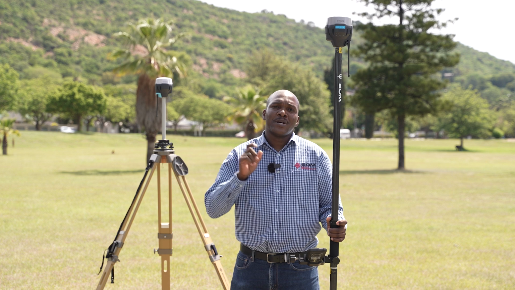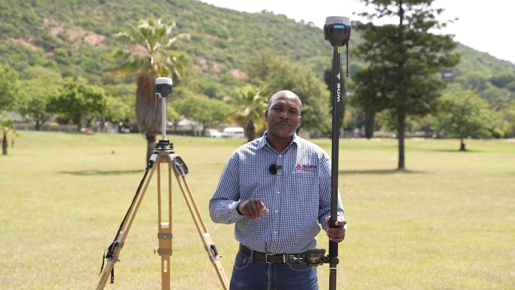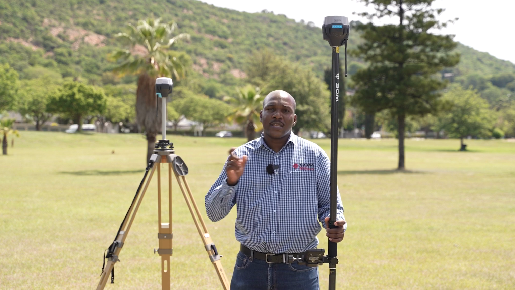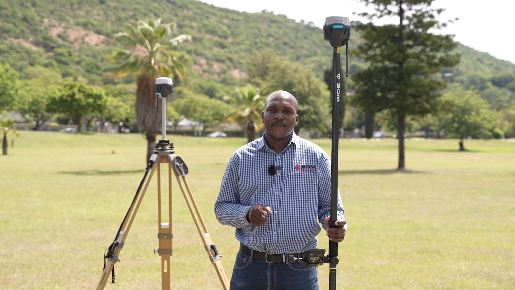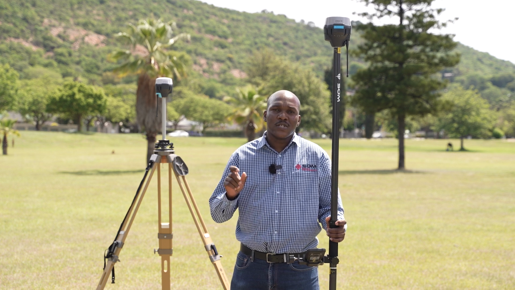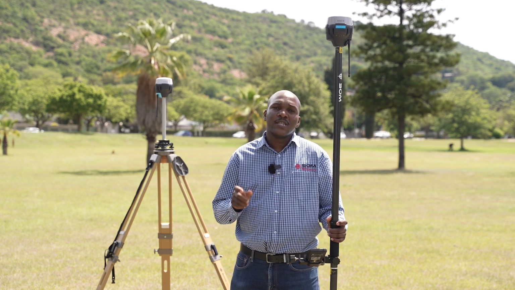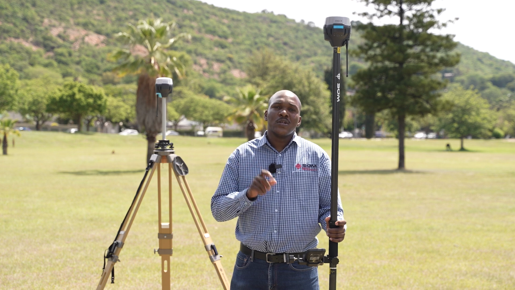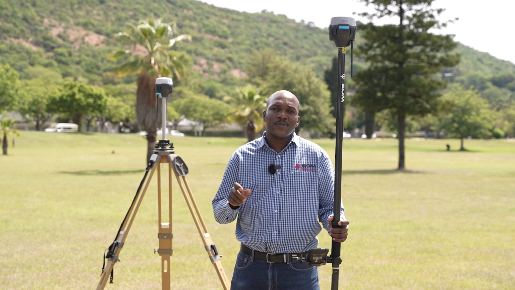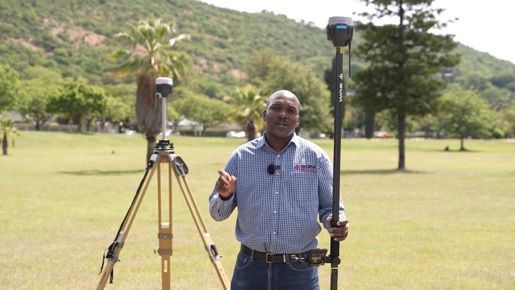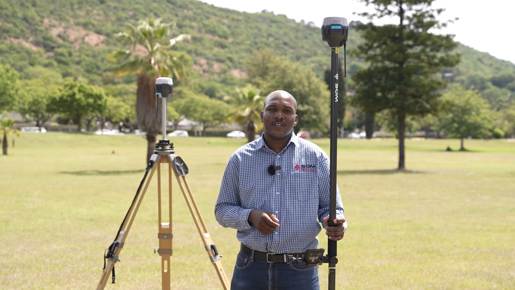To do this, you must measure an existing point that was measured on the previous survey or that is existing on that site. This is because if it is not done, the average base position that is accumulated by the base is not accurate enough to give you centimeter level accuracy to go and measure on the same system as the previous survey. Let's proceed to look at an example.